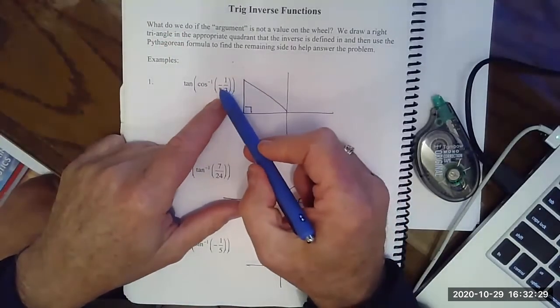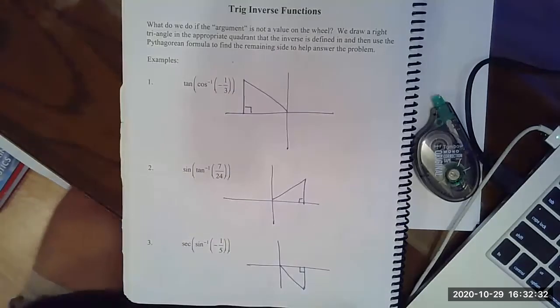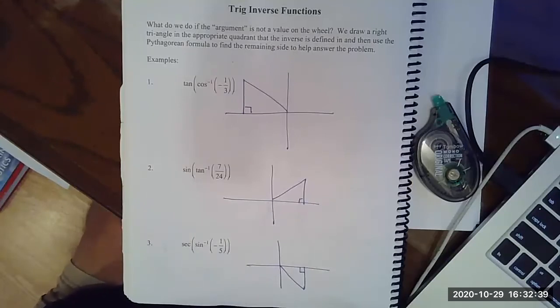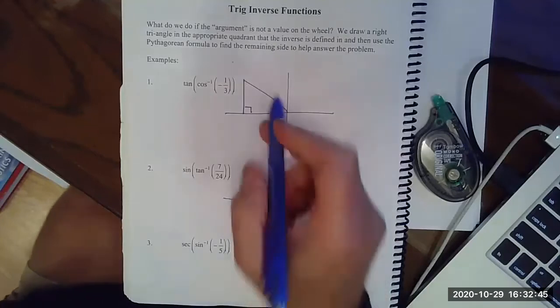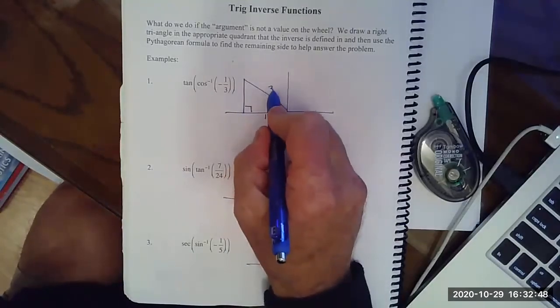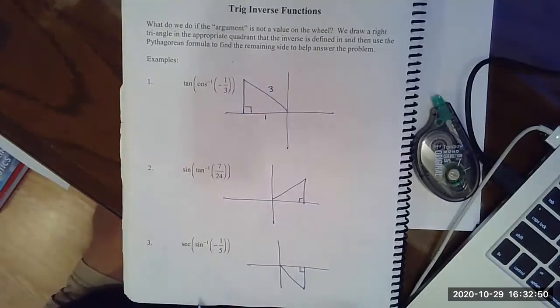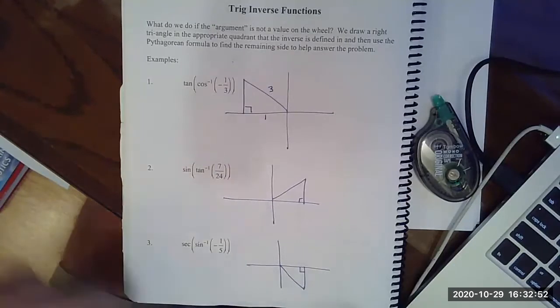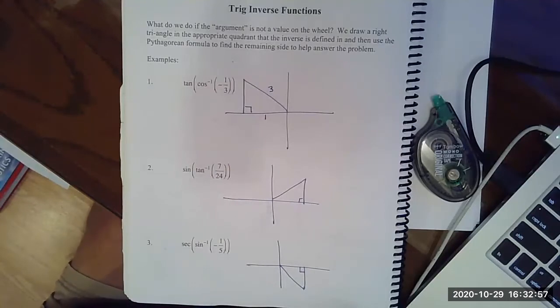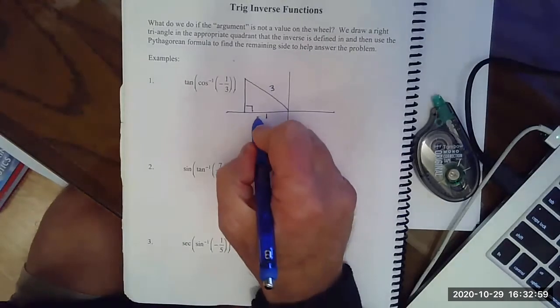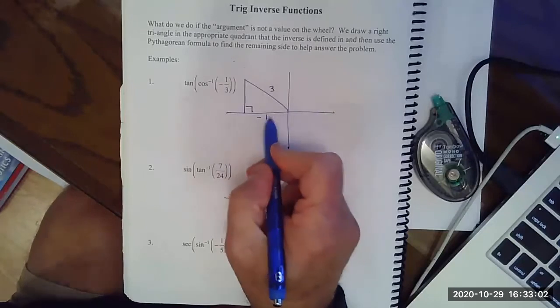Okay, now cosine. Think opposite, adjacent, and hypotenuse. Right triangles: opposite, adjacent, hypotenuse. Cosine is adjacent over hypotenuse, and then decide who gets the negative. Hypotenuse never gets the negative. So this has got to be negative. Of course, that makes sense: from the origin to the left, it's negative.